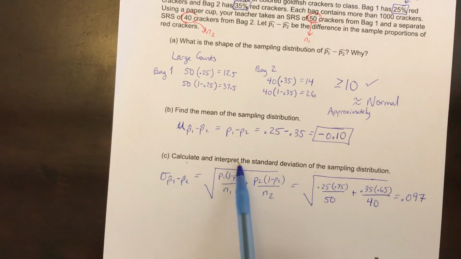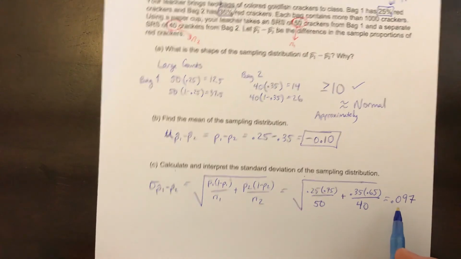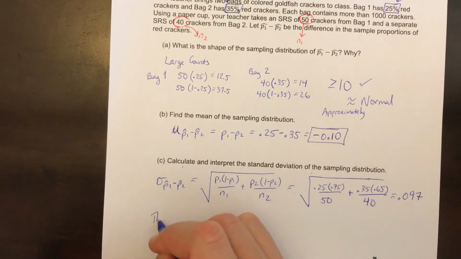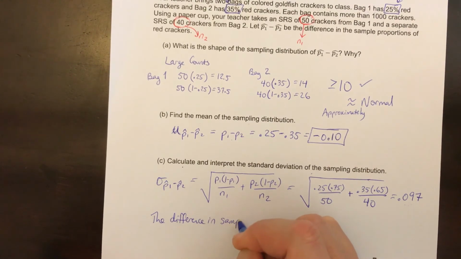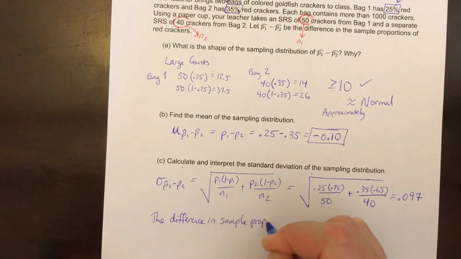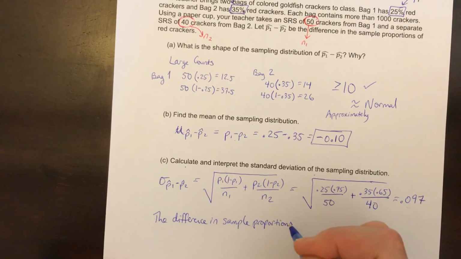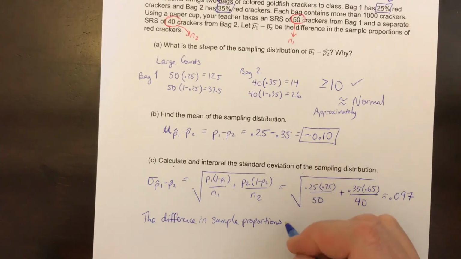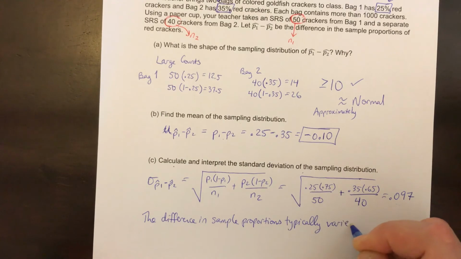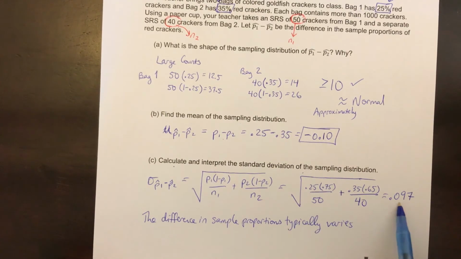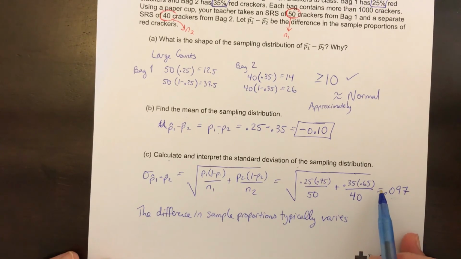It also says interpret the standard deviation. Well, what this tells us, this is the spread. Remember that standard deviation is the spread. So we can say the difference in sample proportions typically varies. This is not the exact difference for every individual sample proportion.